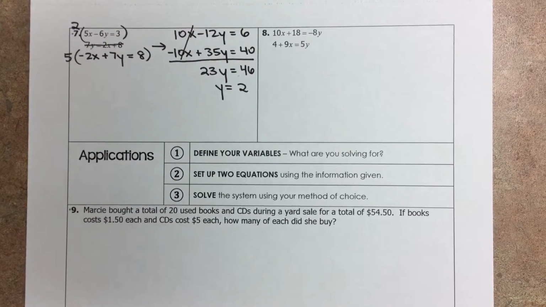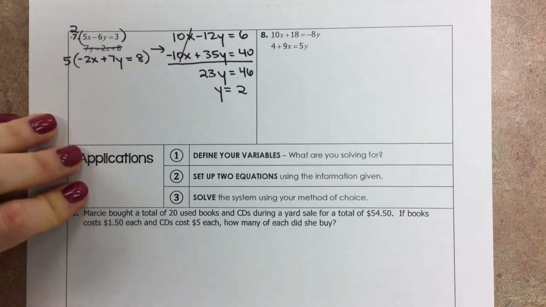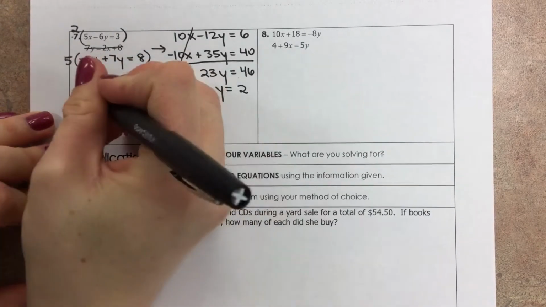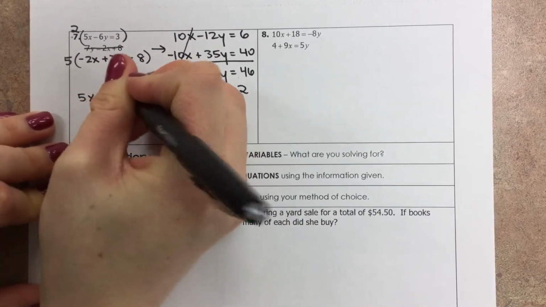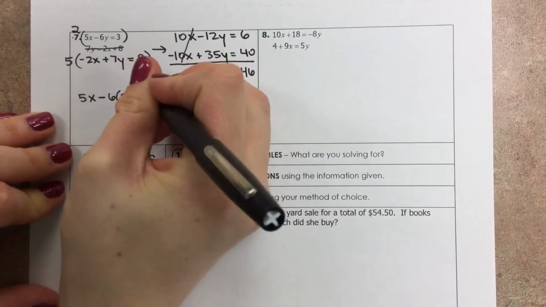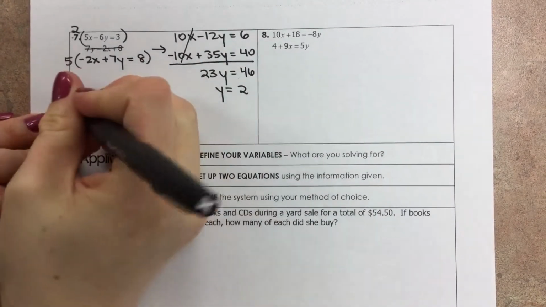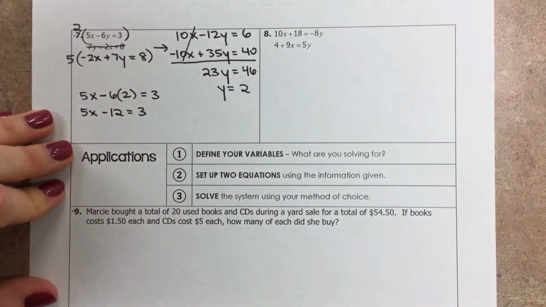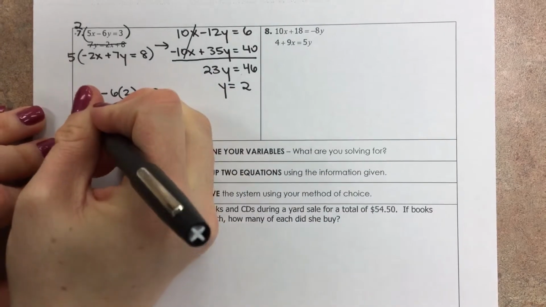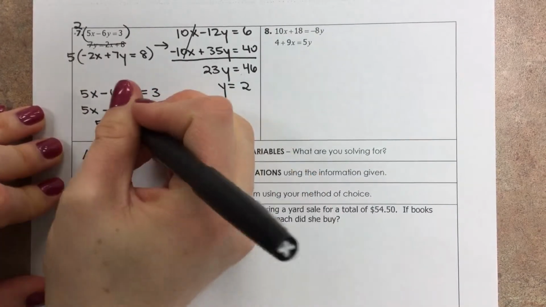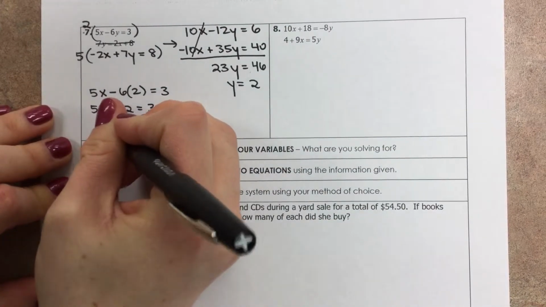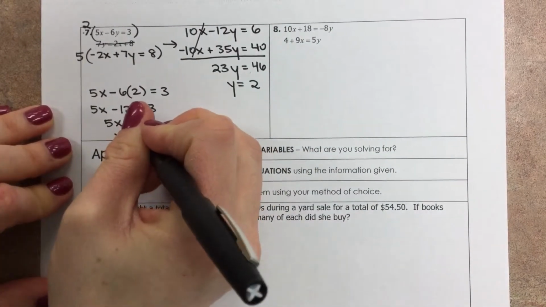And my last step, step 5, says to sub that into either equation to find the other variable. So I'll just go with the top equation. So 5x, trying to solve for x, minus 6 times y, that's where the 2 gets subbed in, is equal to 3. So solving for that, we have 5x minus 12 is equal to 3. And then next thing I do is add 12 to both sides. So I get 5x by itself. 3 plus 12 is 15. And last step, to solve for x, I would divide both sides by 5. So 15 divided by 5 is 3.